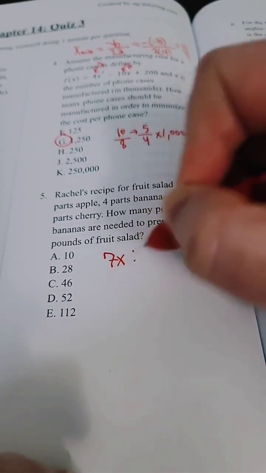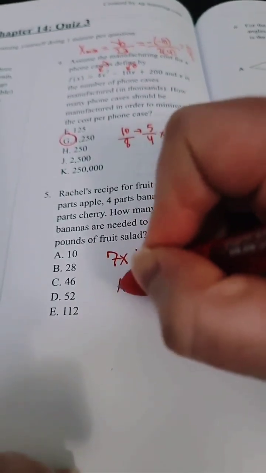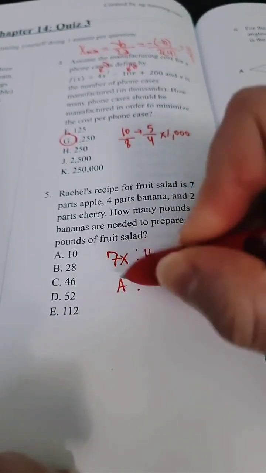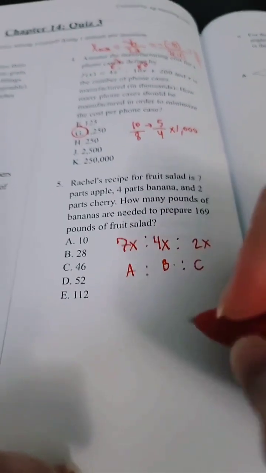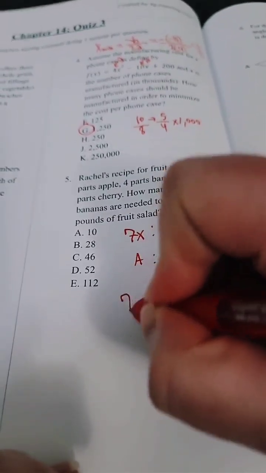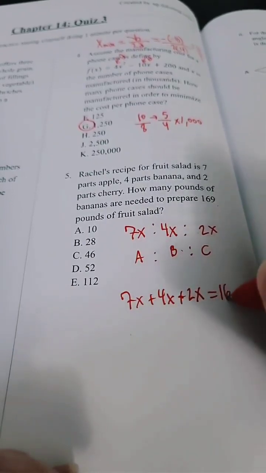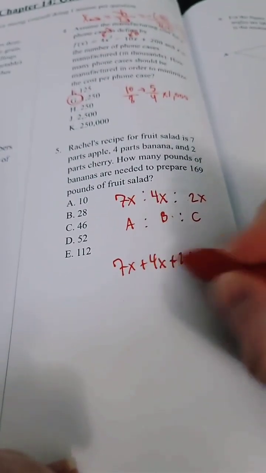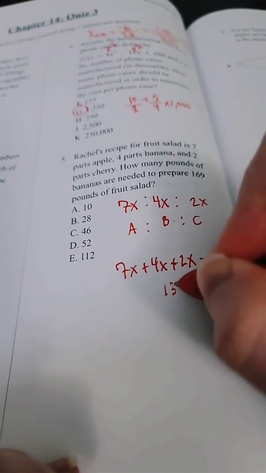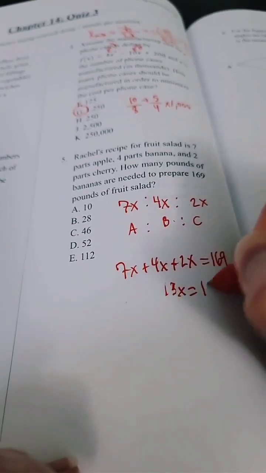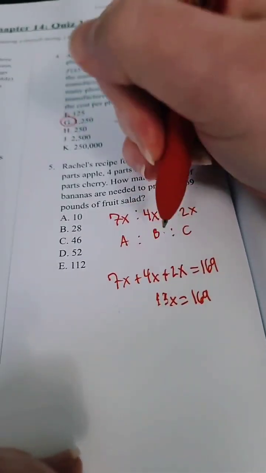So we could say 7x, and then 4 parts that are banana, and then 2 parts that are cherry. And we can even label it A, B, and C for apples, bananas, cherries. And then the whole thing is going to be 169 pounds, the whole fruit salad. So if we add all this up, 7x plus 4x plus 2x, it has to give us 169 pounds. Combining like terms, we get 11x plus 2x, which is 13x, and that has to equal 169. So 13 times 13 gives you 169, so we know x is equal to 13.